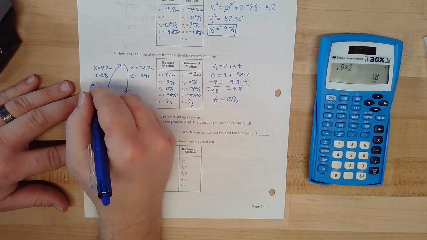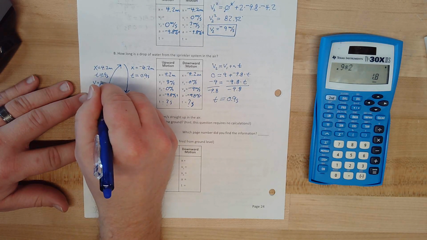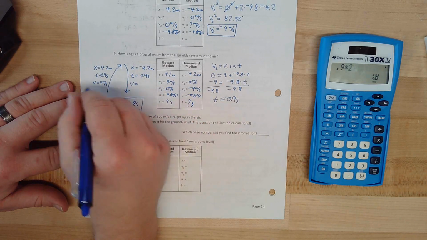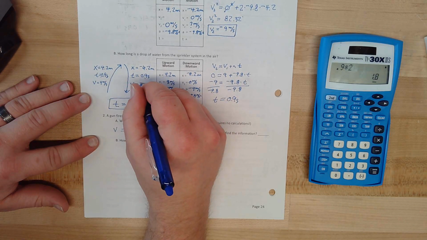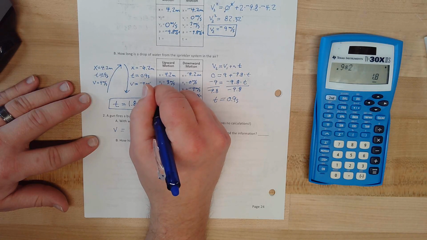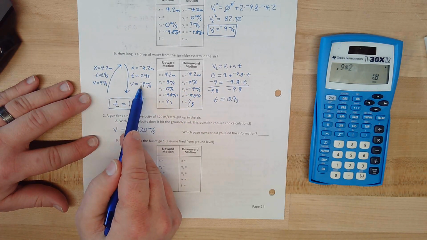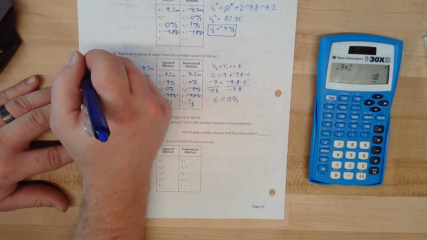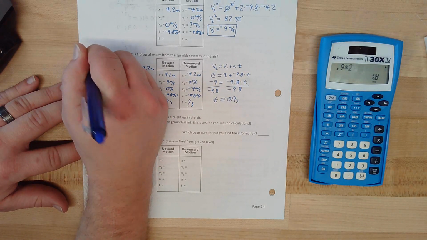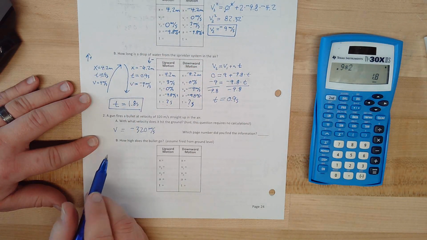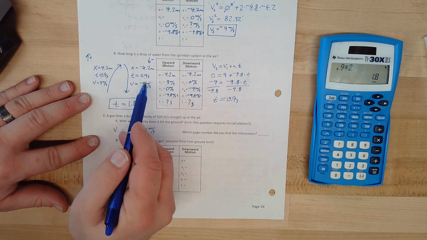The velocity an object is thrown with is going to be equal to the velocity it strikes the ground at. Now, the sign is going to be different because on the way up, you are pointing in the positive direction. On the way down, you're pointing in the negative direction. And so these values are going to be negative.